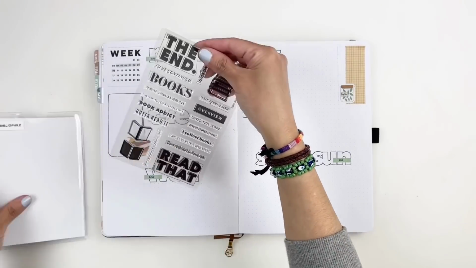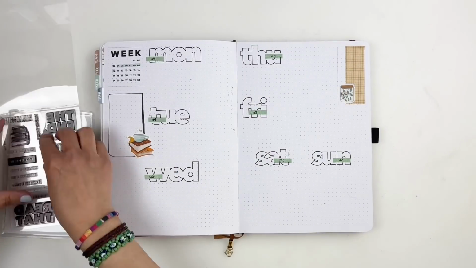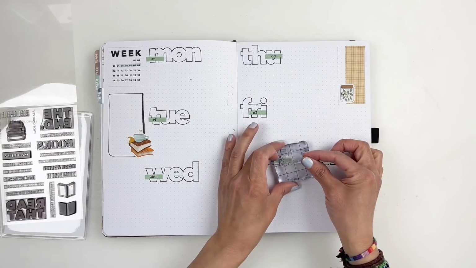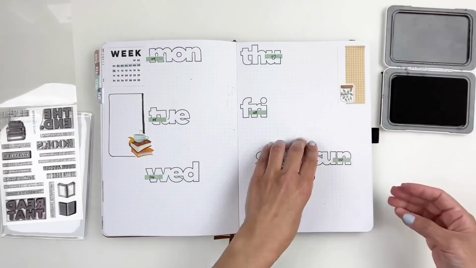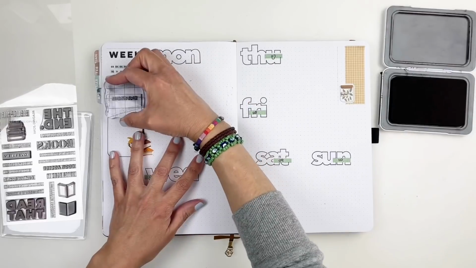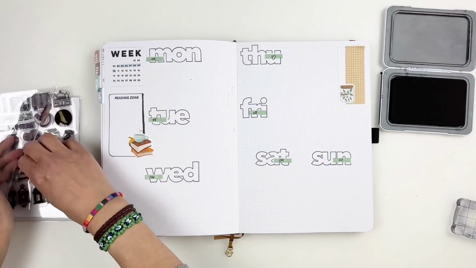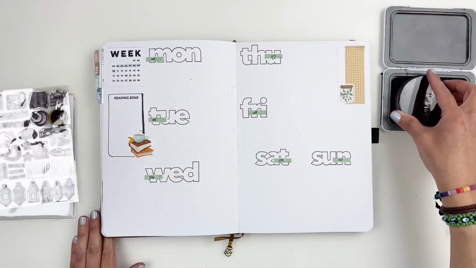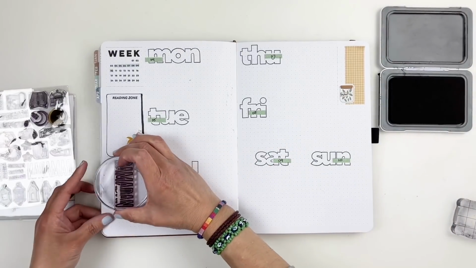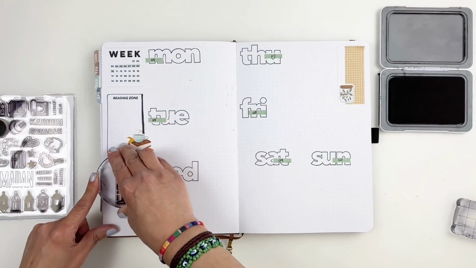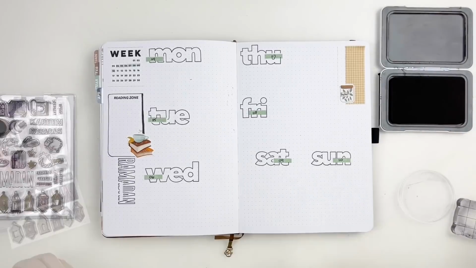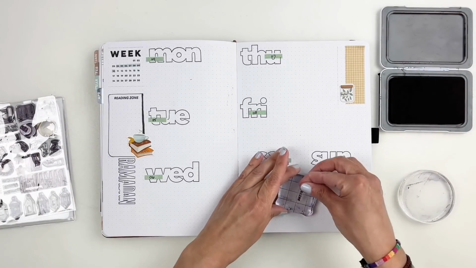And so this can represent my reading zone. I'm going to use a reading stamp set to stamp reading zone. Again, to sprinkle in a bit of Ramadan on my spread, I grabbed that Ramadan stamp set to stamp Ramadan in that bottom corner. And once I stamp it, I felt like there was a lot of space between the edge of my notebook and the stamp.